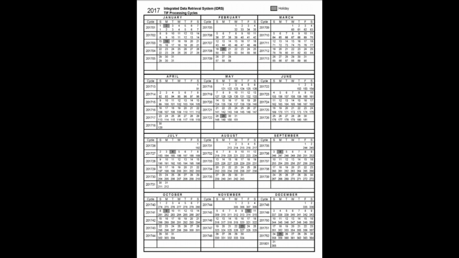This is the IRS processing cycles. This is directly from the IRS manual. This is the way that you can determine. This basically outlines the weeks and the days of the 2017 tax filing season. You can take your cycle code date that's on your account transcript, and you can match it up with this here, and it'll determine the day of the week that they began to process your tax return.